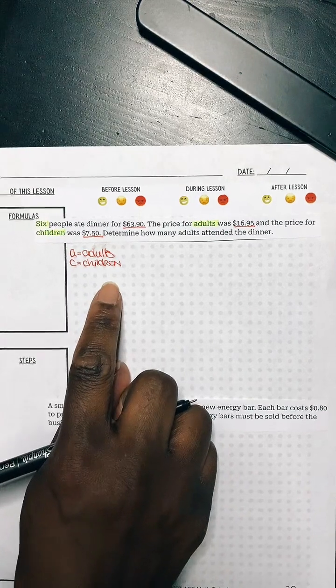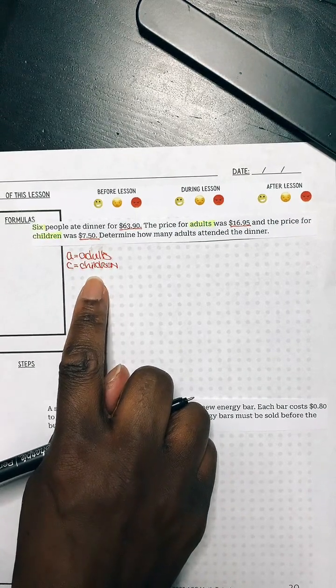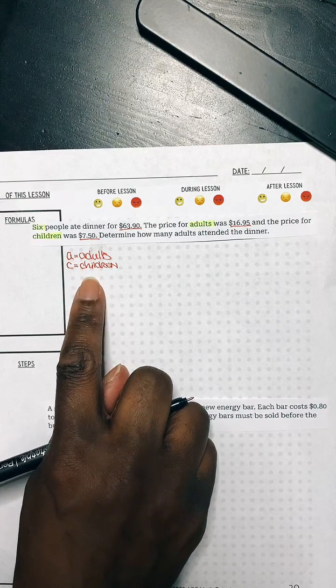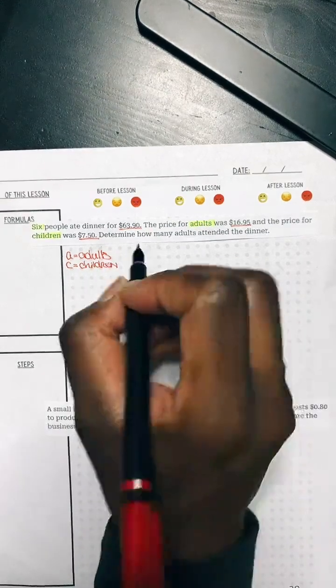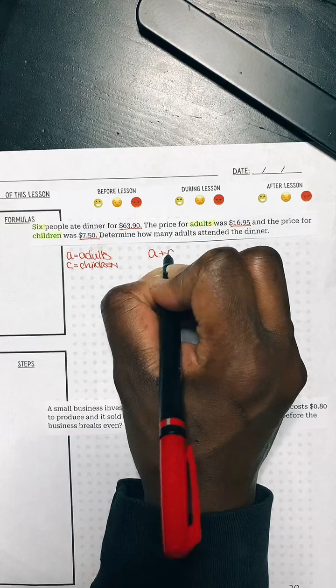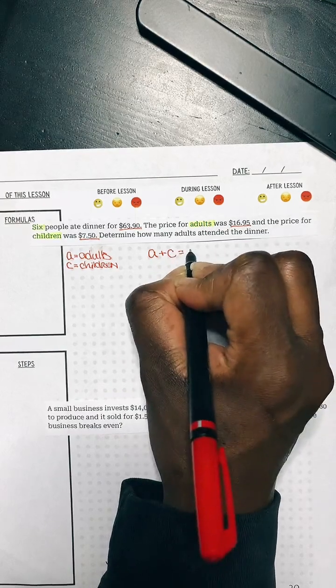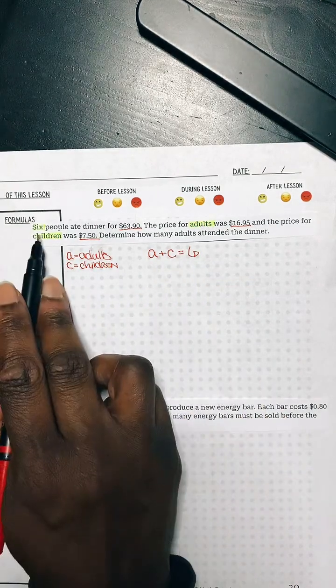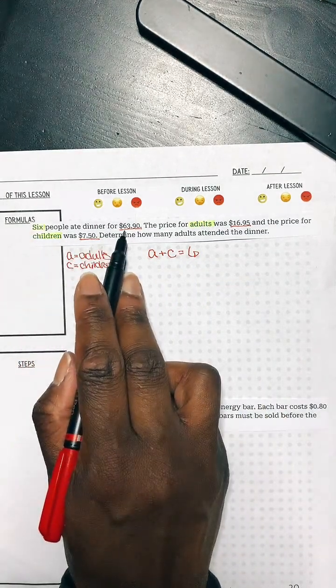You should always have a key when you're doing math problems. So it kind of keeps up like, okay, what am I looking for? So when we do this, we have A adults plus C children, and it's a total of 6. Where the 6 came from, it's the 6 people ate dinner.